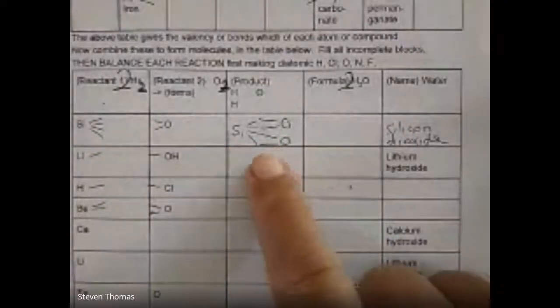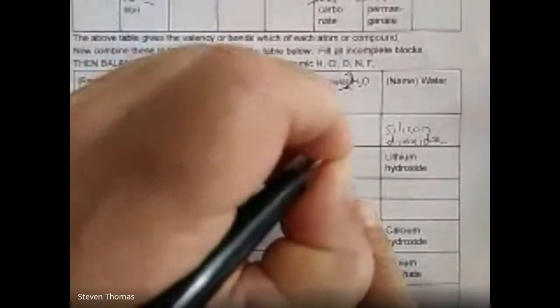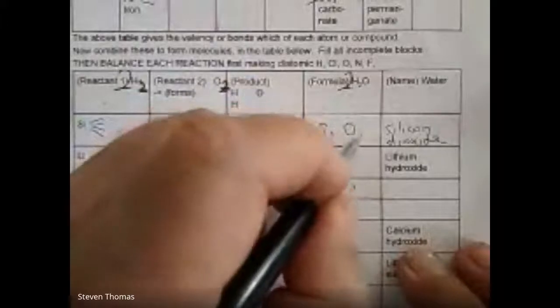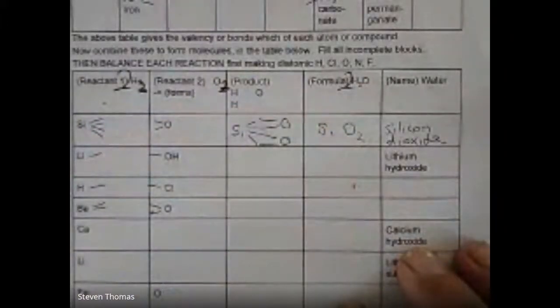Silicon dioxide. Or you could just call it silicon oxide. For now, it wouldn't really matter. Now, what is its formula? So we write the 2 symbols, silicon and oxygen. Now we count. There's 1 silicon and there's 2 oxygens. We don't write a 1 if there's just 1. But if there's 2, to show there's 2, we write SiO2.